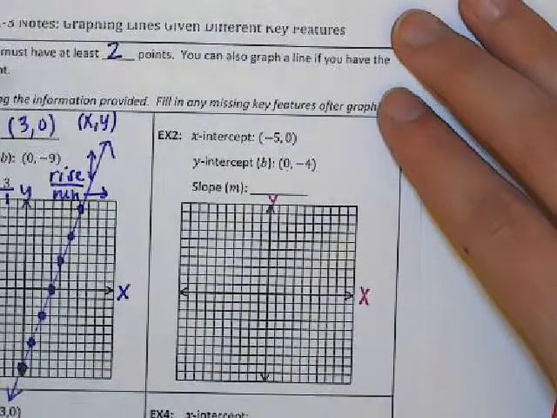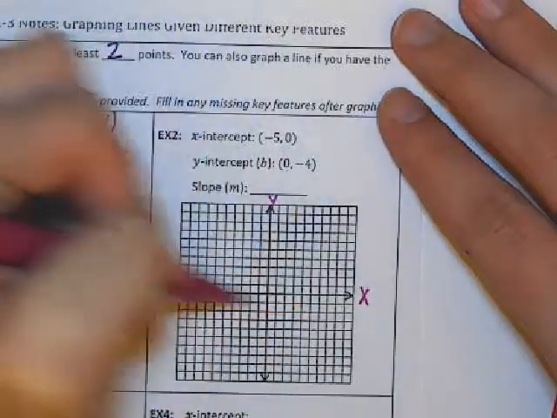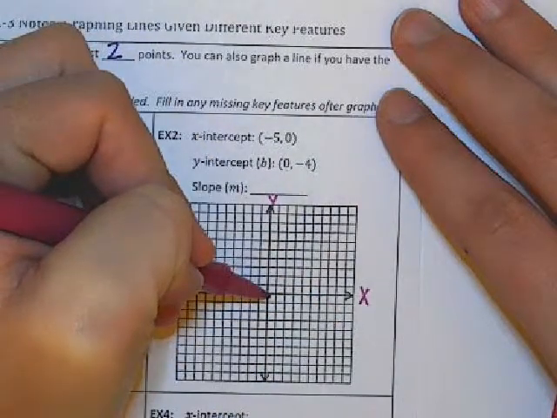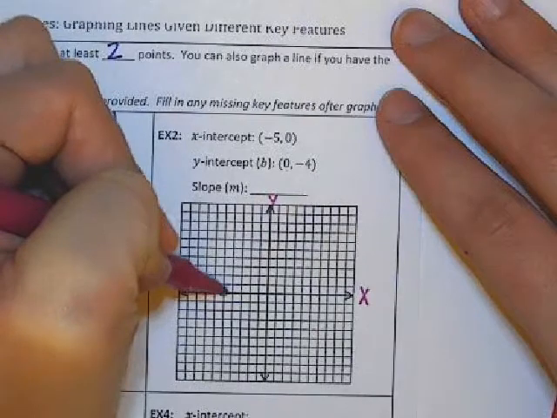Start with your x-intercept. My x-intercept goes on my x-axis. So I'm going to start in the origin and go backwards 5. 1, 2, 3, 4, 5.